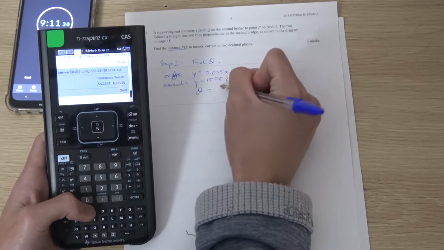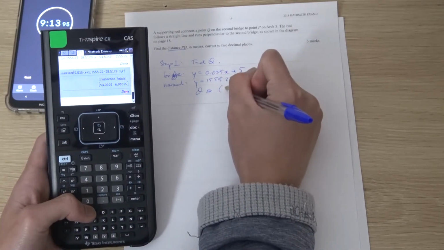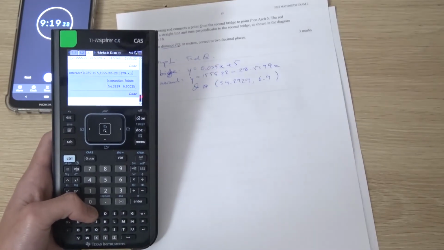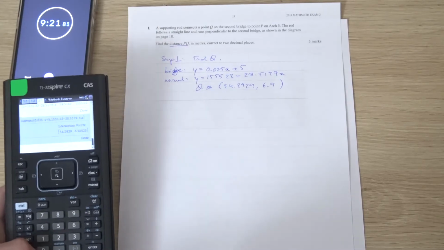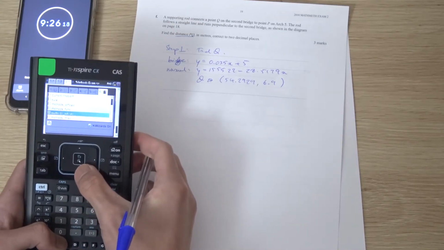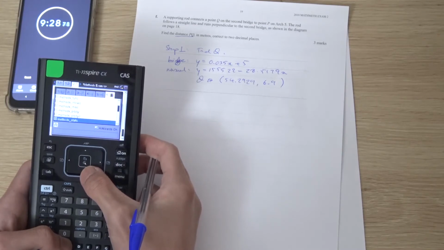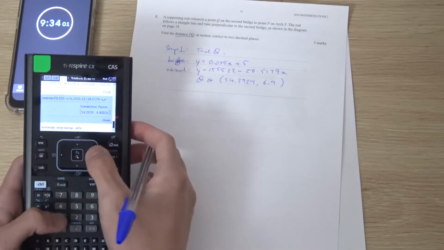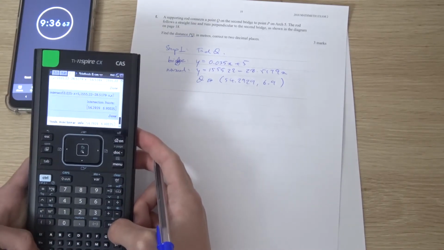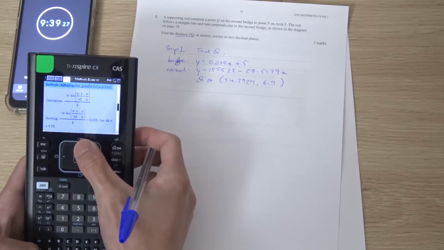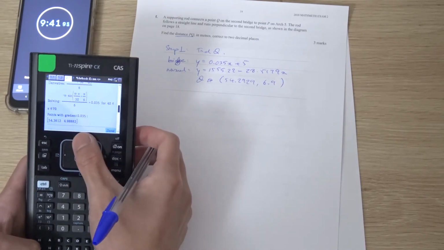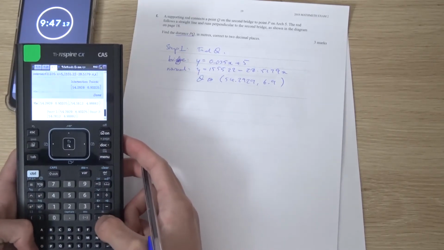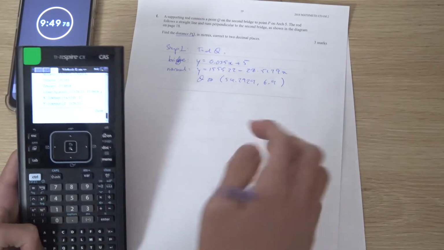So I guess Q is 54.2929, 6.9, like so. And so we need to find the distance, and nicely there's a program that does that for you, which is linear info. So if you go down to methods, miscellaneous, linear info, you can literally go into your program, put in these 2 points, enter them in. So that was from the intersection. We also had one from the solve gradient. So enter that in, enter, and it's going to tell you the distance, which is 1.9.